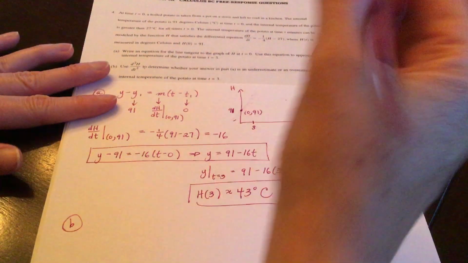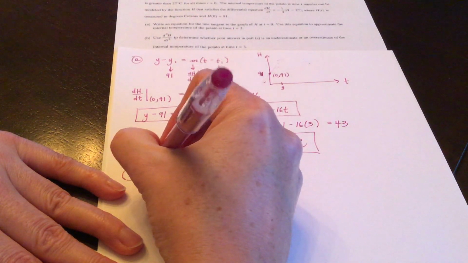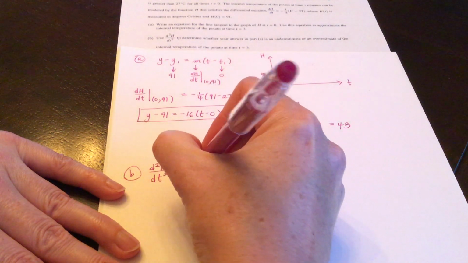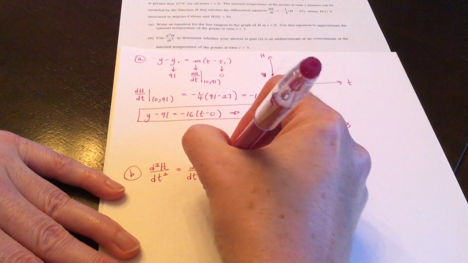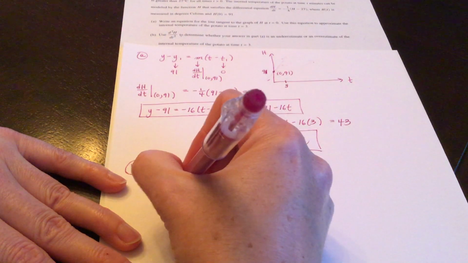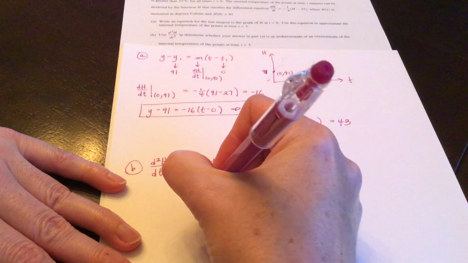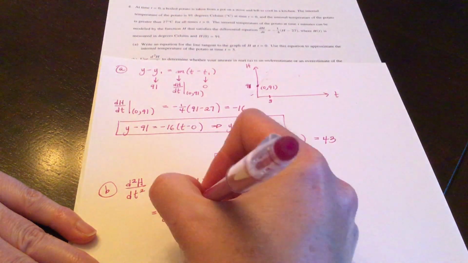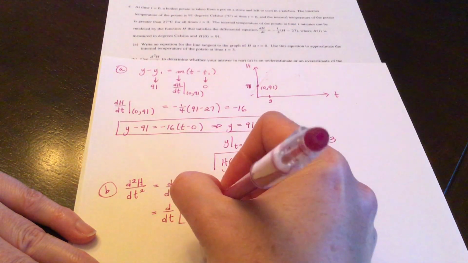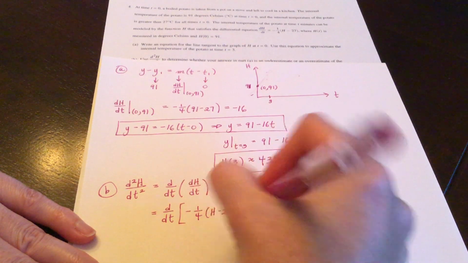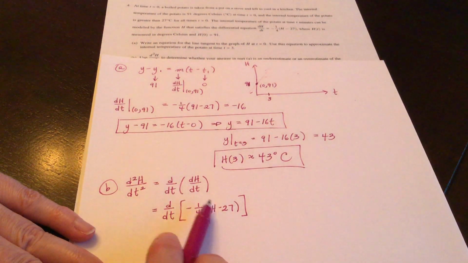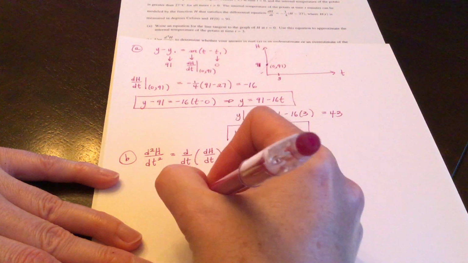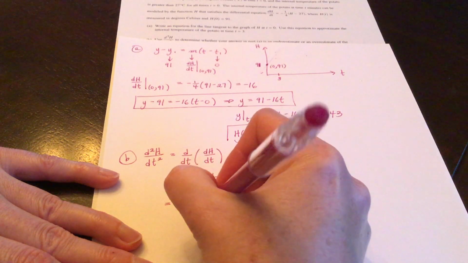Okay, so first, let's figure out what this is. Basic principle, it means you take d/dt of dh/dt, and then from there, that would be d/dt of, and then dh/dt is this beauty right here. So it's equal to negative 1/4 times the quantity h minus 27. Many ways to go about this derivative. You could distribute, or you could use properties of derivatives. Either way, you should end up with negative 1/4 times dh/dt.